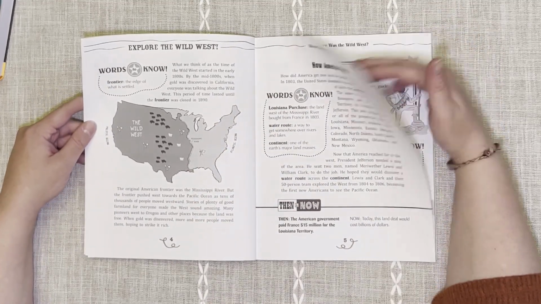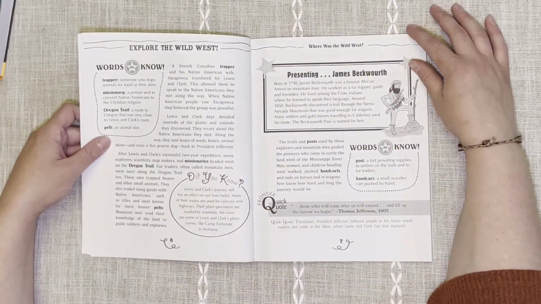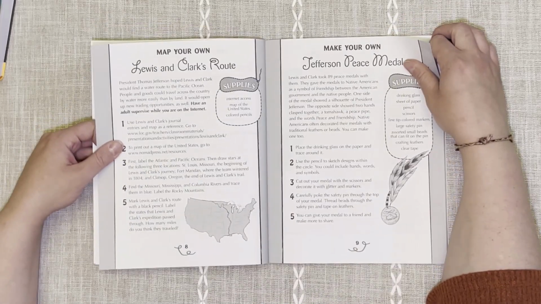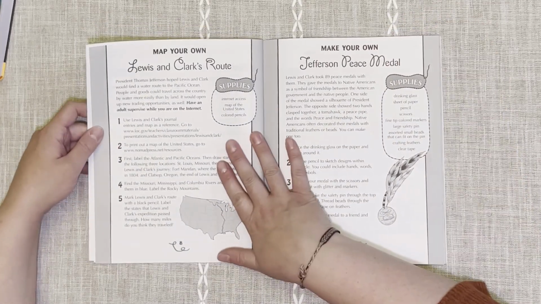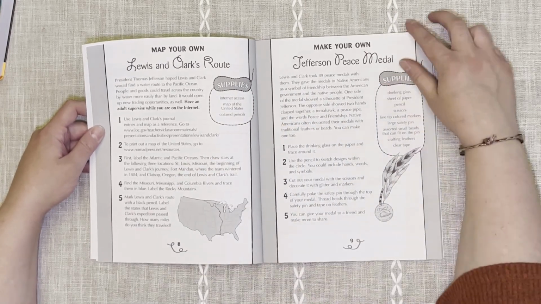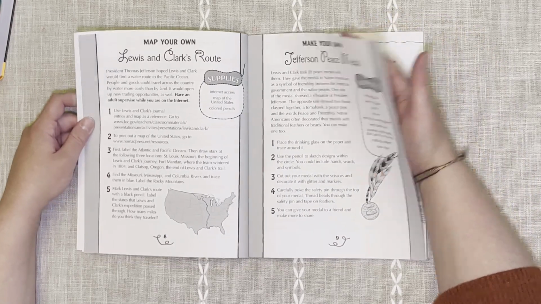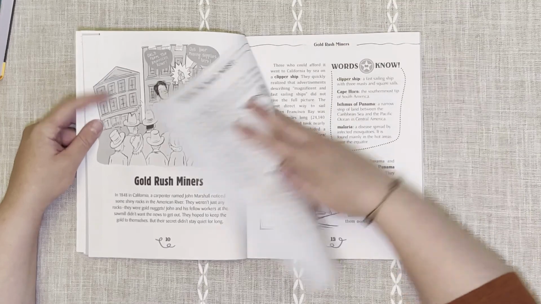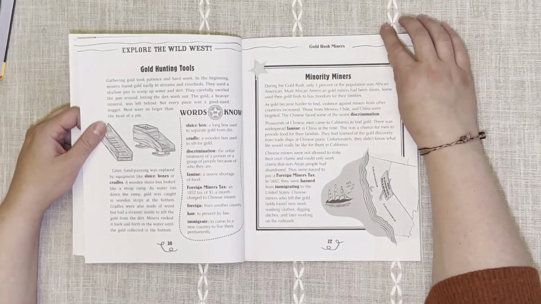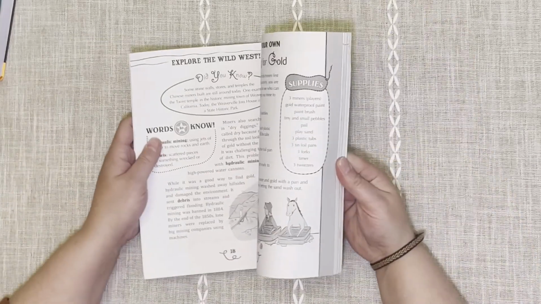I'm not really seeing any projects yet. So let's see, map your own Lewis and Clark route, talks about supplies, so I guess this would be the project. And then make your own Jefferson Peace Medal, so there's another project. That looks like it would be a fun one. And then we've got some more information pieces, and then some more projects. So it looks like a pretty good mixture.